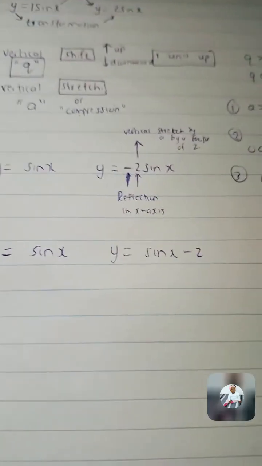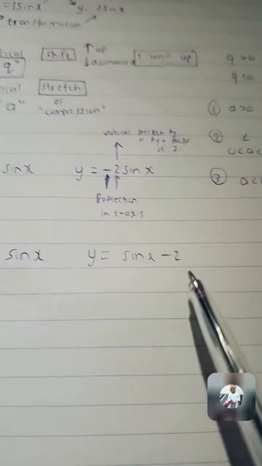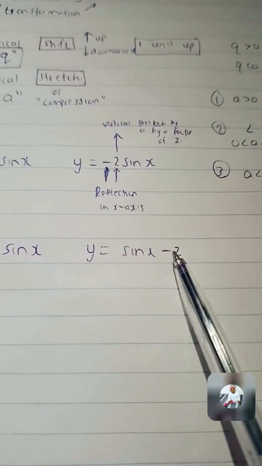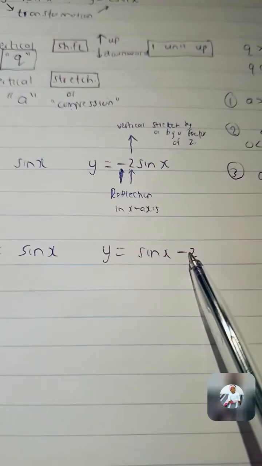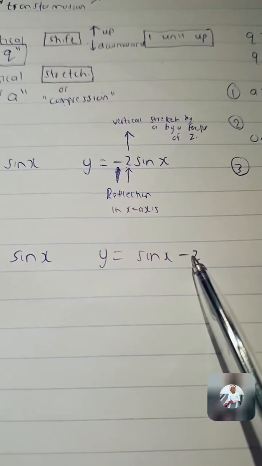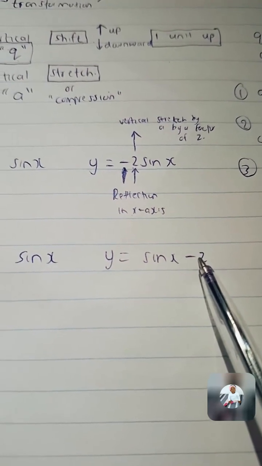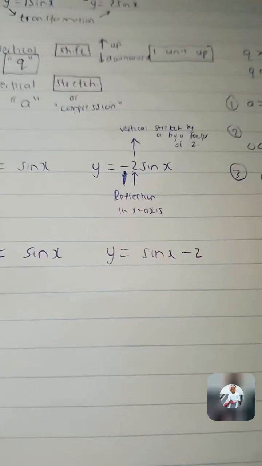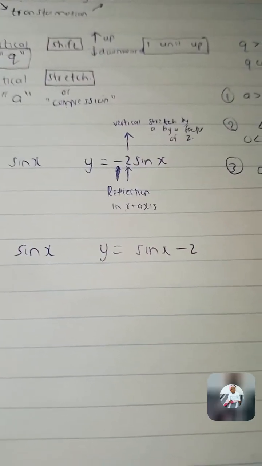But you would say downward by 2 units. So when I write, because it's negative, I say it's vertically shifted downward. You can say vertical shift down by 2 units.